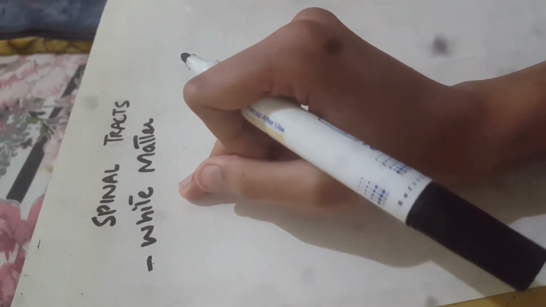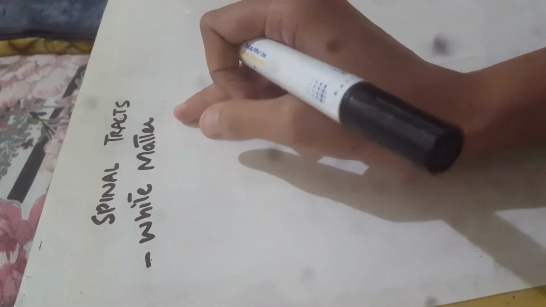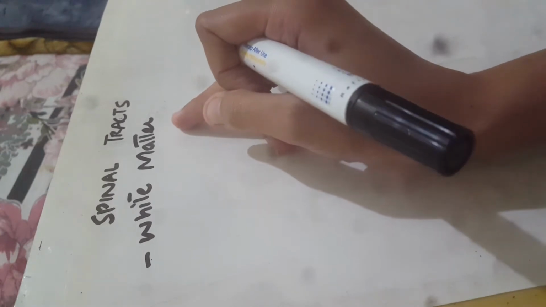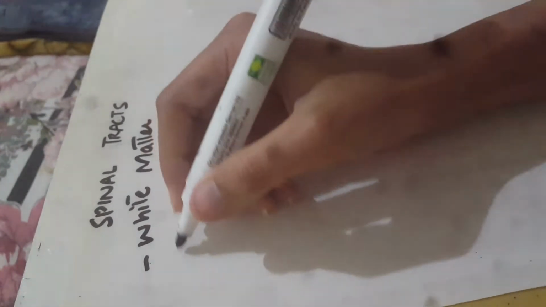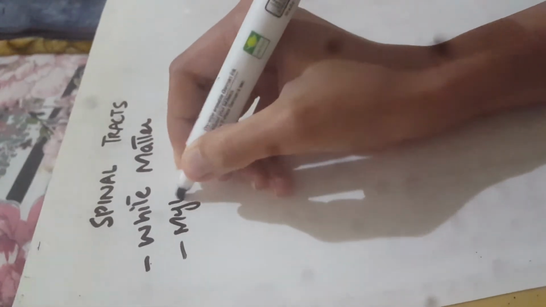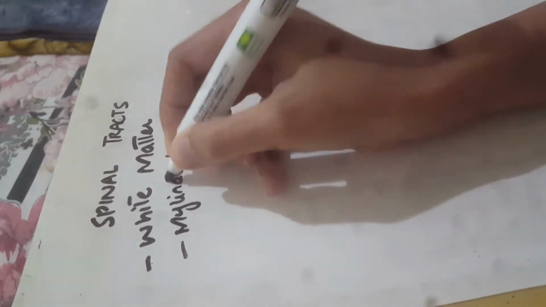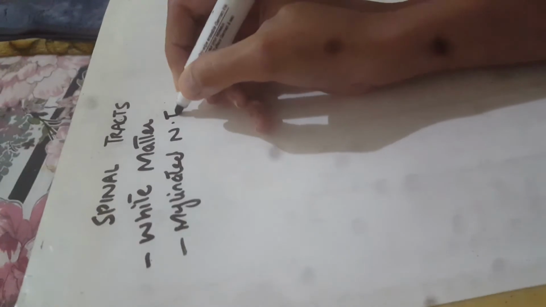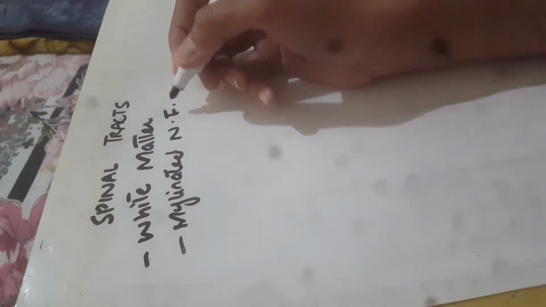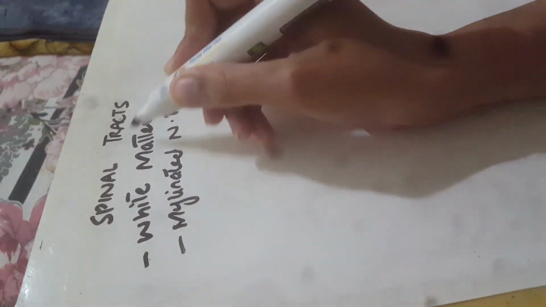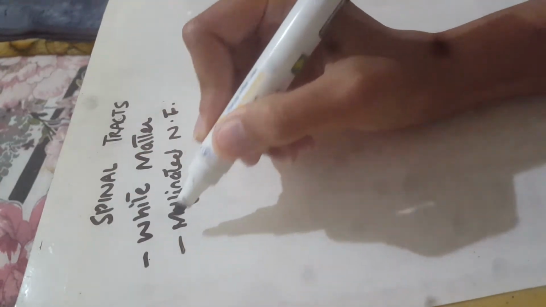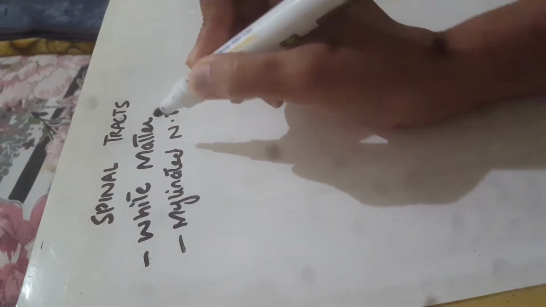Tracts, whether they are ascending or descending, are always in the white matter, and they are all composed of myelinated nerve fibers, right? All the tracts are present in white matter, but they are surrounded by the gray horn, or the gray matter.